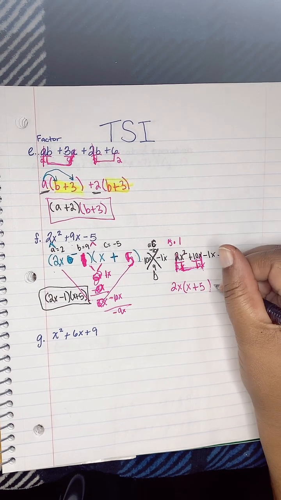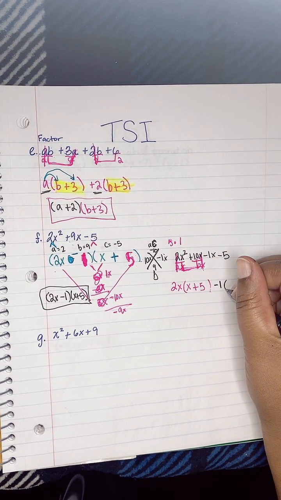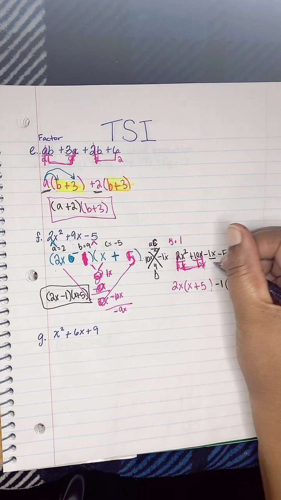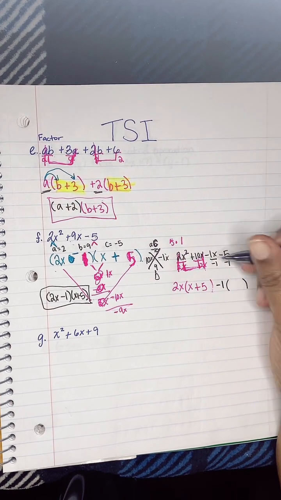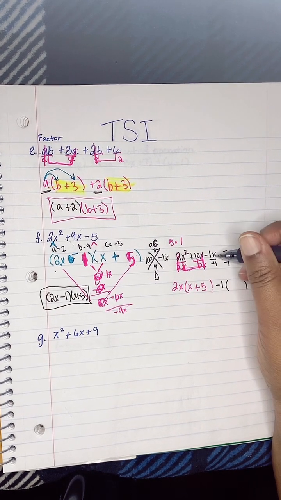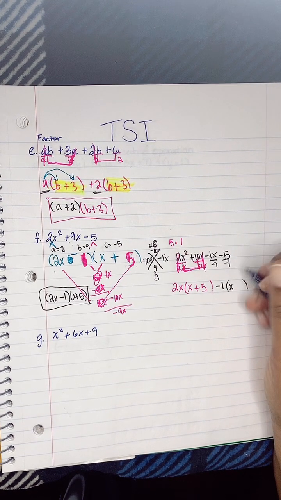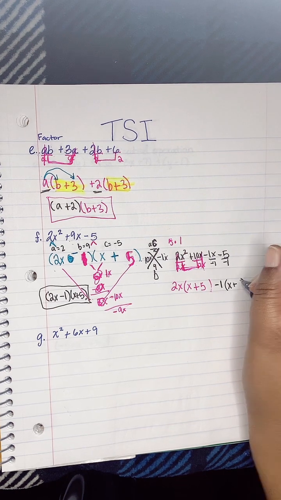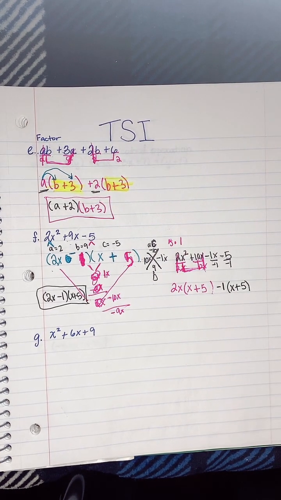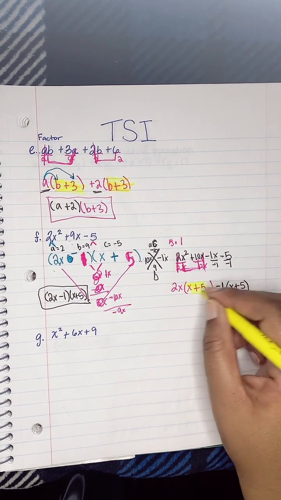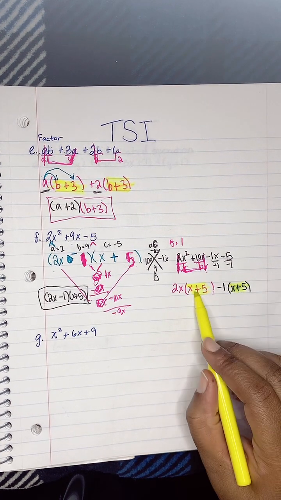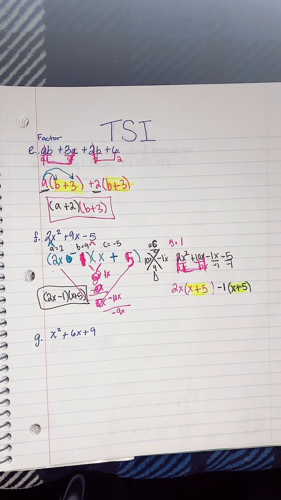So we're going to pull out a -1 here. That means I'm going to divide each of these by -1. So a negative divided by a negative is always a positive, and we get an x. And then -5 divided by -1 gets us a plus 5. Now remember, I told you, if these two are not the same, we did something wrong. And since they are the same, we know we can continue.